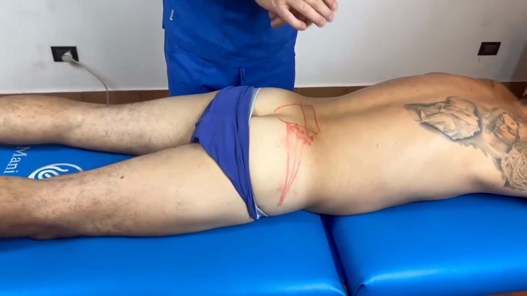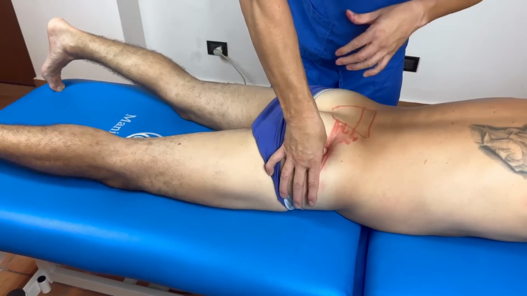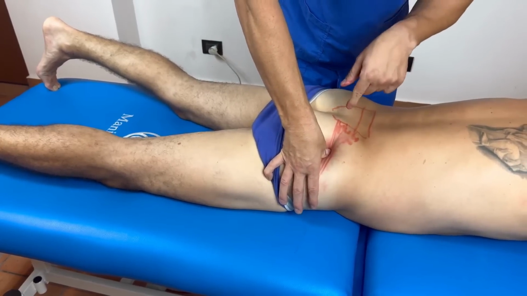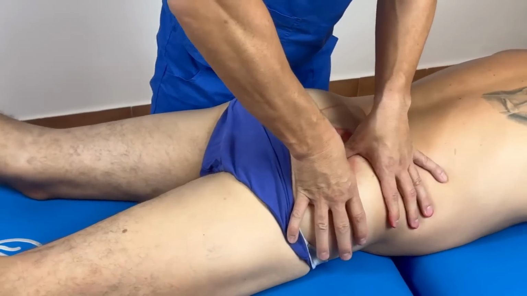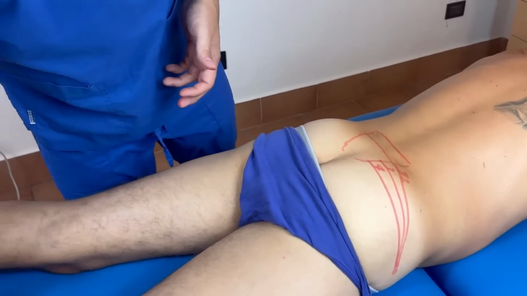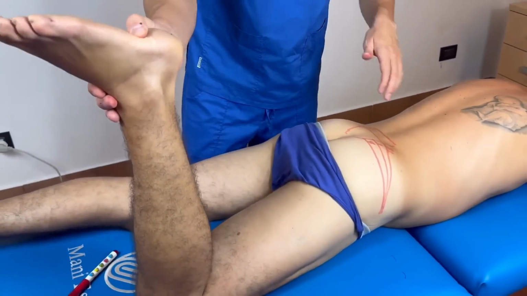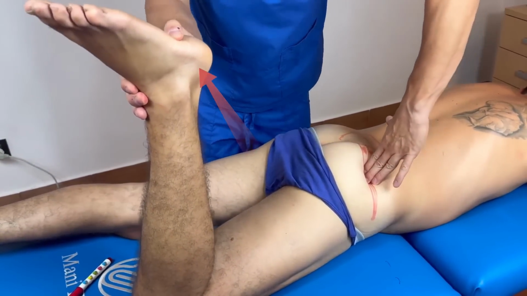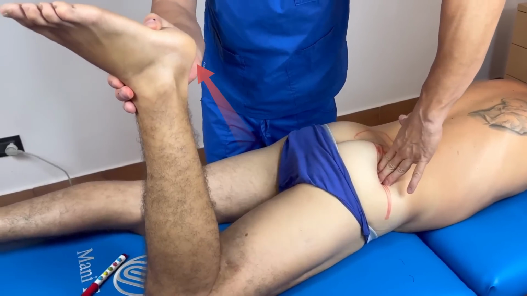So in summary, this treatment consists of the location of the trigger point and applying direct pressure to inhibit it. The patient must be in a comfortable position to ensure the affected muscle is relaxed. We identify and locate the trigger point with flat palpation using our thumb.